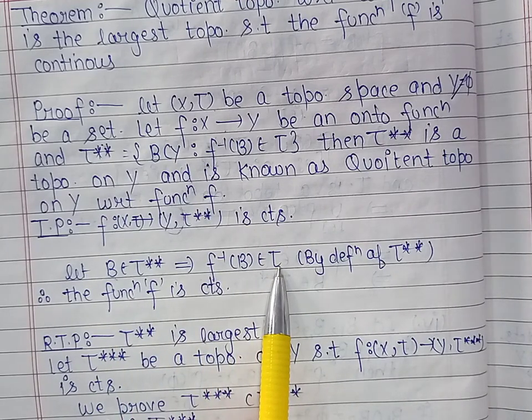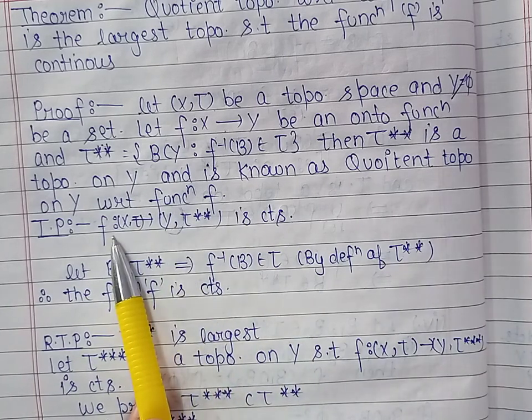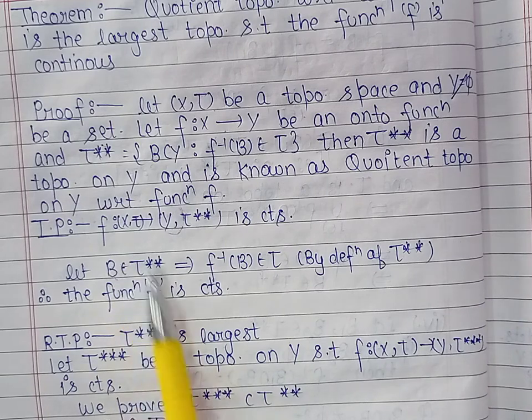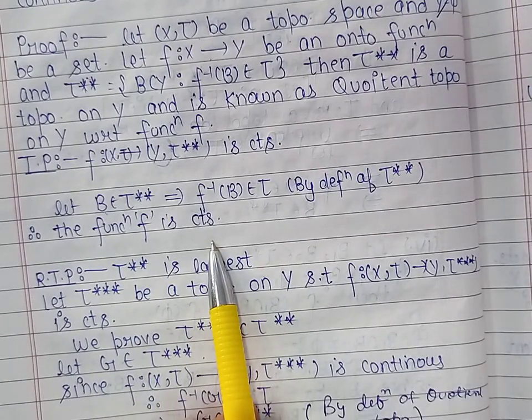So we have proved that the inverse image of every open set in Y is open in X. So by definition we can say that the function f is a continuous function.